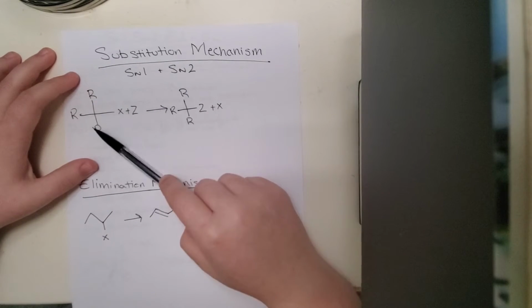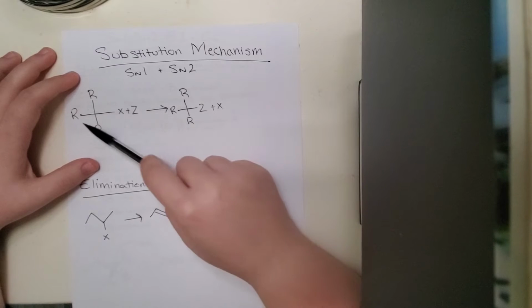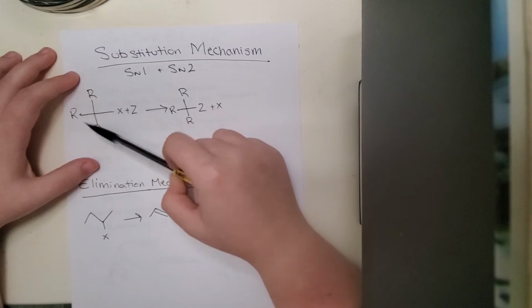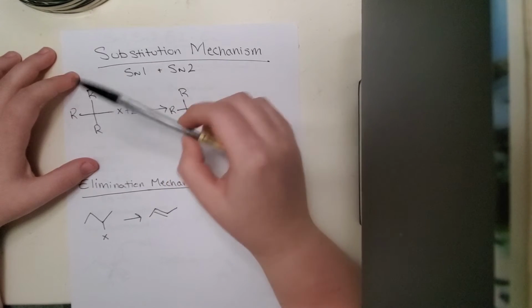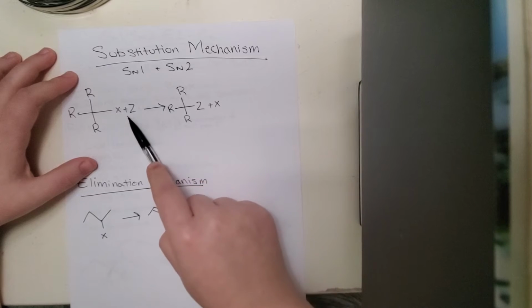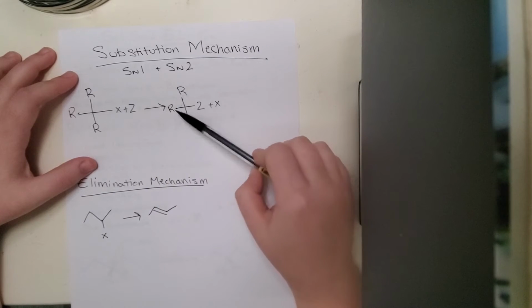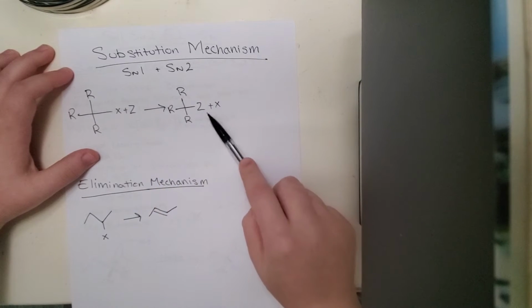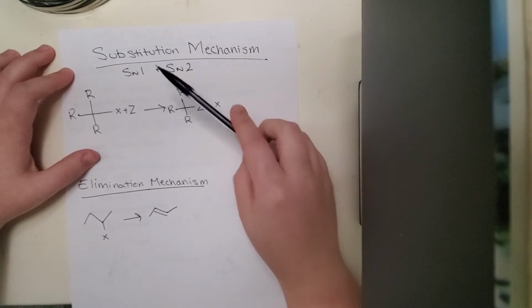So you start with R-X, where the R means you can have anything, any carbon, and X is bromine or chlorine. And it's going to react with something, Z, and the X and the Z will just switch for substitution.